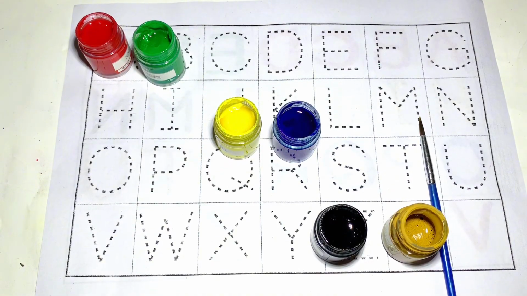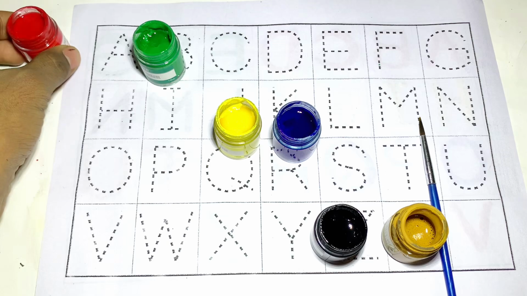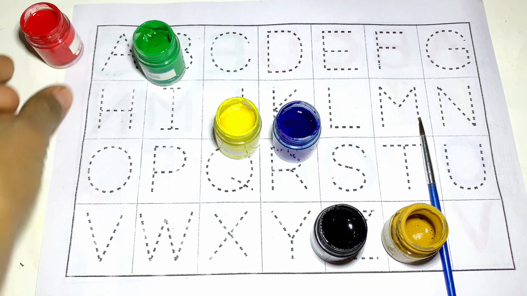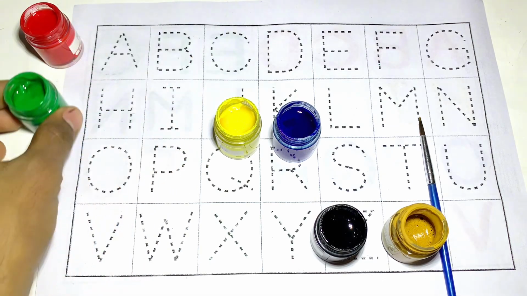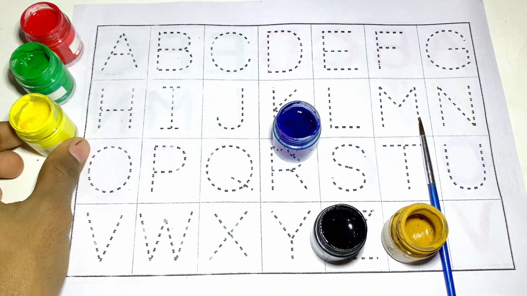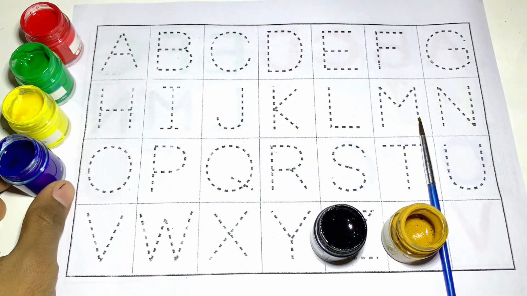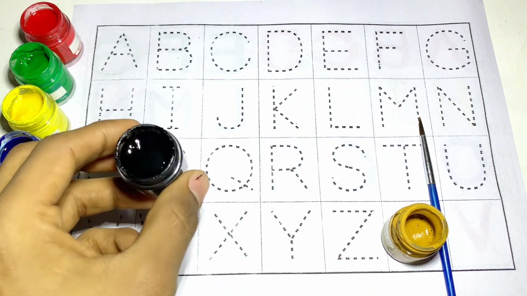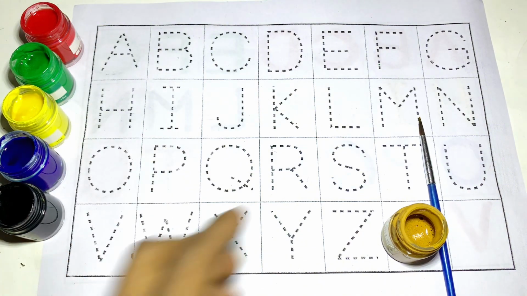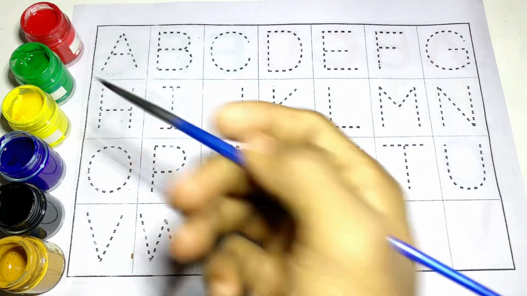Today we learn capital letters, alphabets A to Z. Kids, class name. Red color. Green color. Yellow color. Blue color. Black color. Yellow ochre color. Kids, now I am coloring alphabets A to Z.